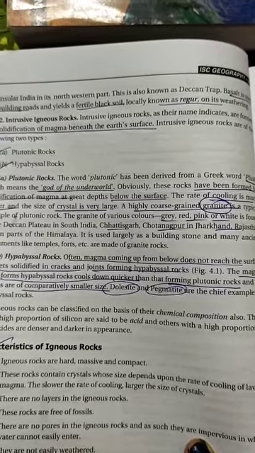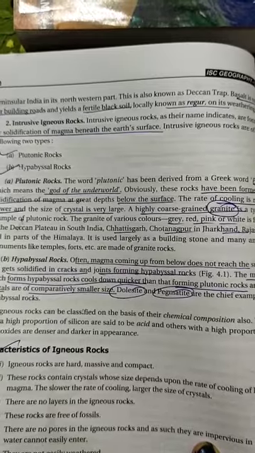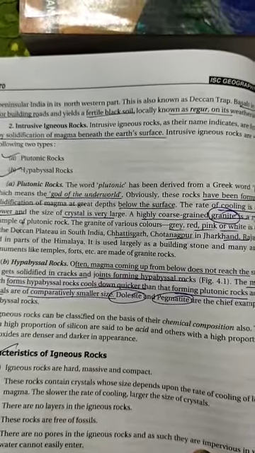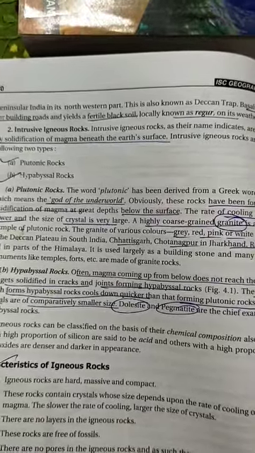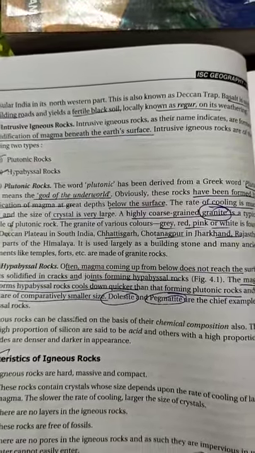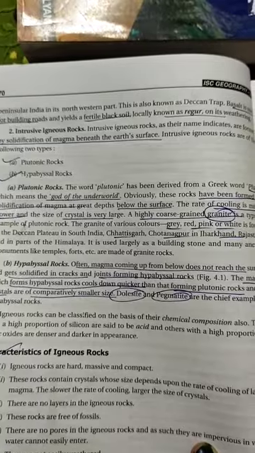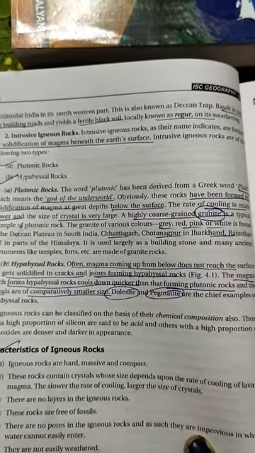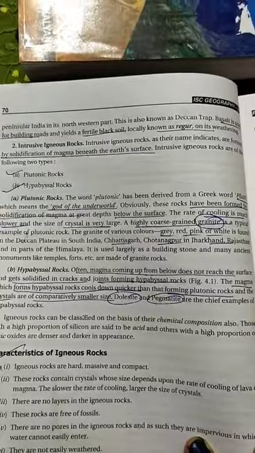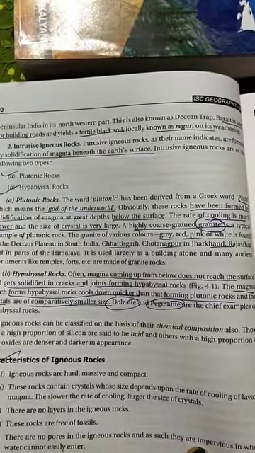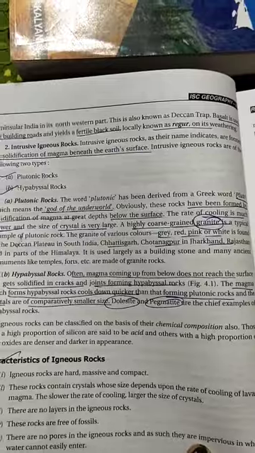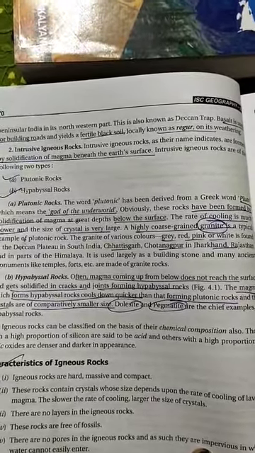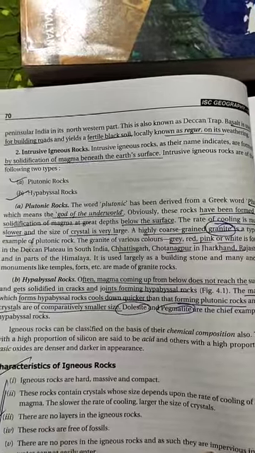They are of different colors and found in the Deccan Plateau in southern India, Chhattisgarh, Chota Nagpur in Jharkhand, and Rajasthan. Hypabyssal rocks: often magma coming up from below does not reach the surface and solidifies in the cracks or joints, forming hypabyssal rocks. The magma which forms hypabyssal rocks cools down quicker than plutonic rocks, and the crystals are comparatively smaller in size. Examples given are dolerite and diorite.